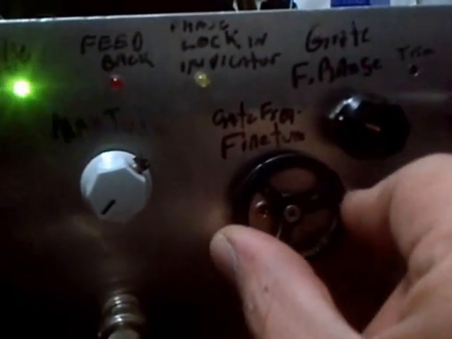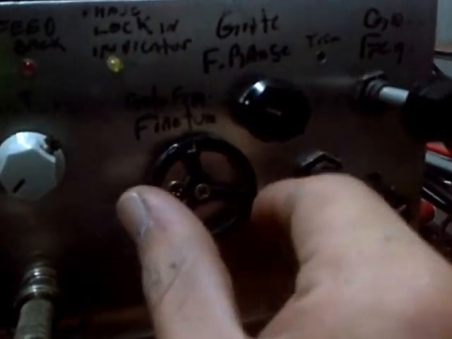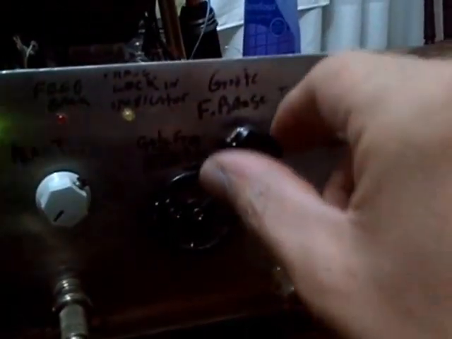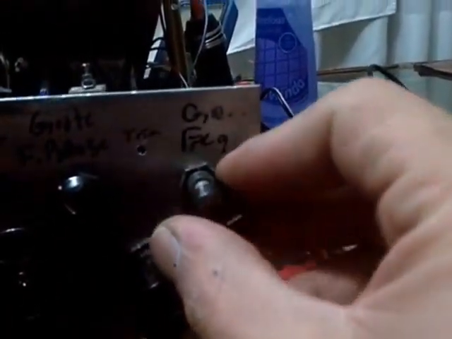Here is a variable capacitance for the gate generator, for the gate frequency generator, and it's a variable capacitance for the fine-tuning of the higher range. And here the frequency range is a 6-way button. It changes capacitors here, okay, for changing the gate frequency. Here is the gate frequency knob, and here the gate duty cycle, okay, and here the output for the gate for easy reading in the oscilloscope.